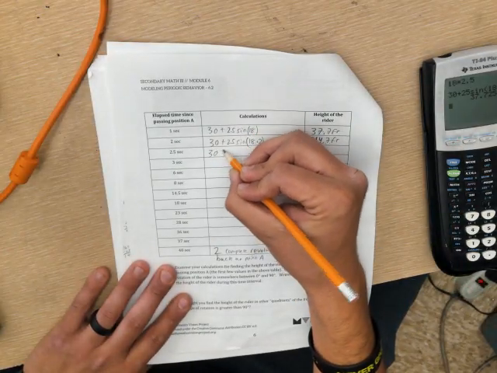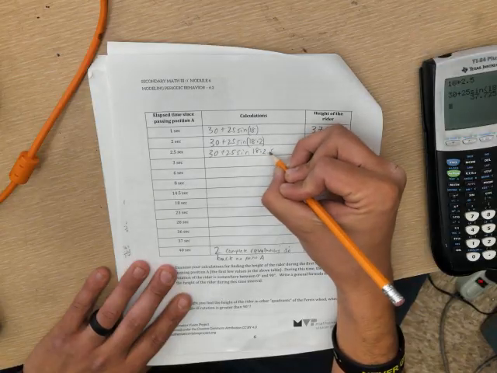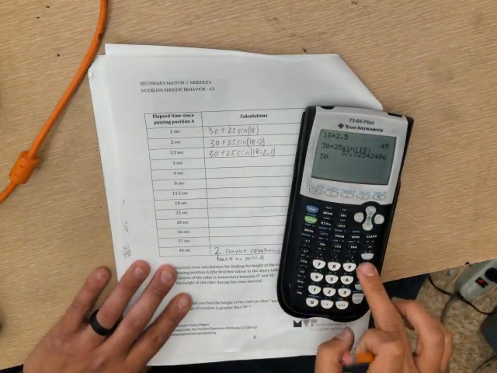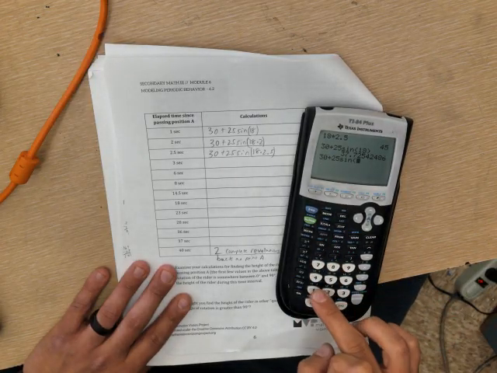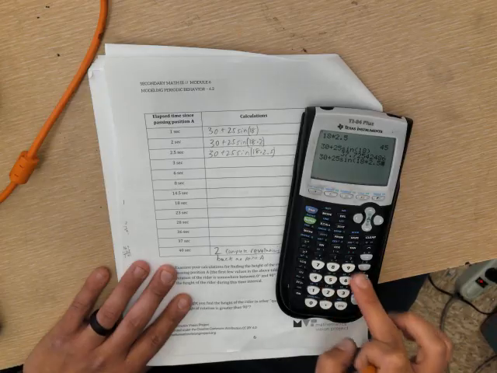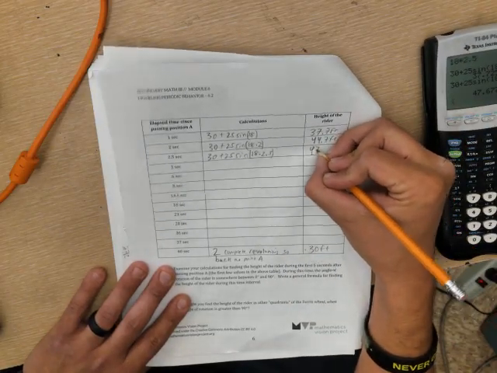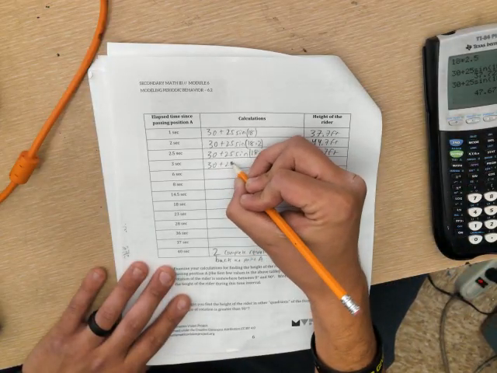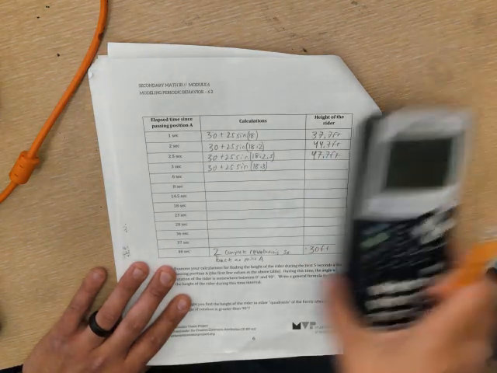This will be 30 plus 25 sine of 18 times 2.5, which I found was 45 earlier, but I'll just do the math. 30 plus 25 sine of 18 times 2.5 is 47.7 feet. 3 seconds is 30 plus 25 sine of 18 times 3.